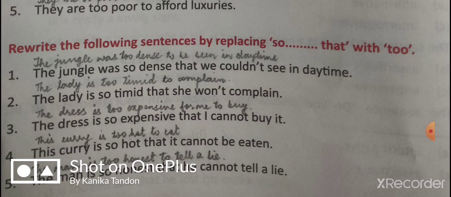"The lady is so timid that she won't complain." So, "The lady is too timid to complain." "This dress is so expensive that I cannot buy it." "The dress is too expensive for me to buy." "This curry is so hot that it cannot be eaten." So, "This curry is too hot to eat." "The man is so honest that he cannot lie." So, "The man is too honest to tell a lie."